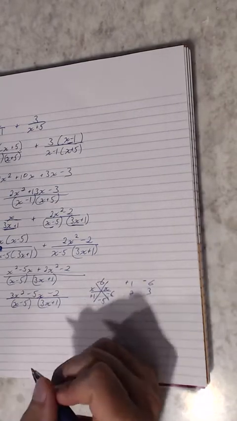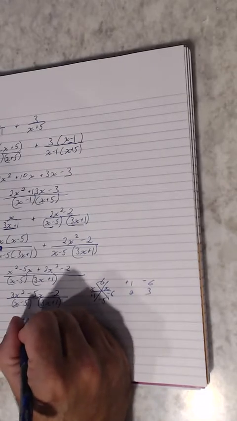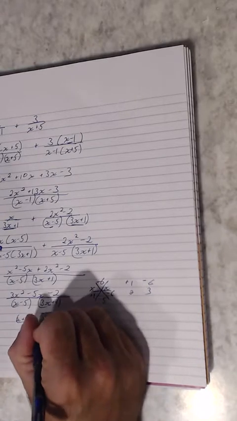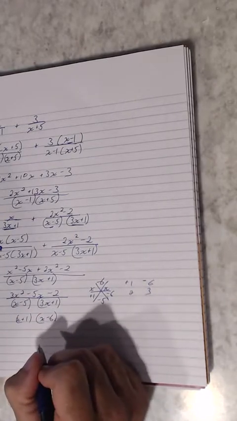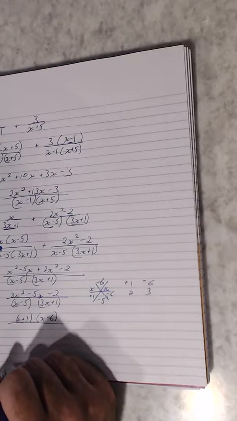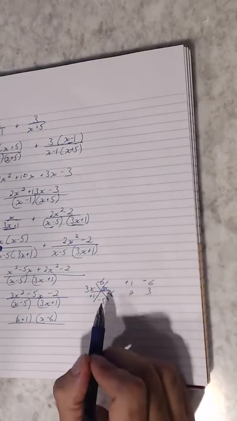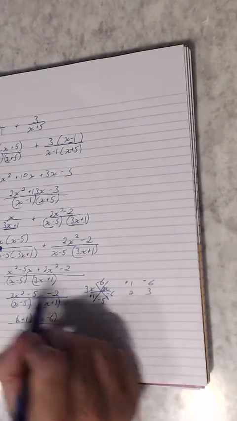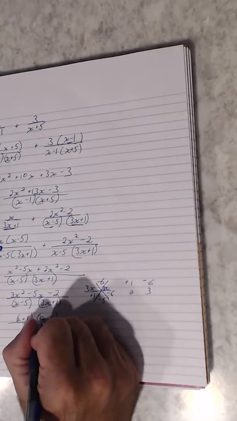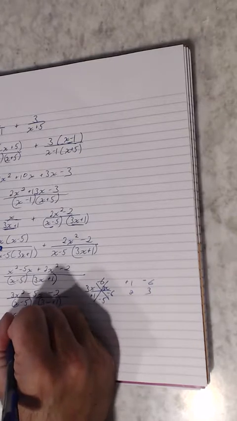So you wind up with x plus 1 times x minus 6 over what? Or I'm sorry, you got to put this 3. If there's anything in front of that a, you got to put it there. So this becomes 3, this becomes 3x plus 1.